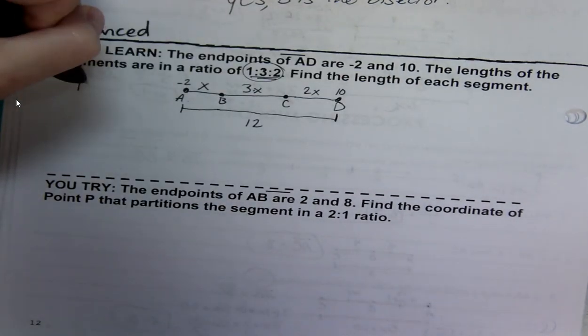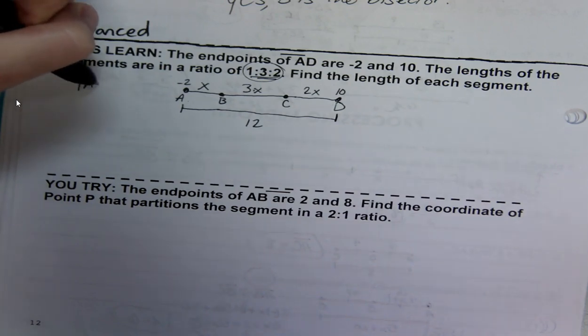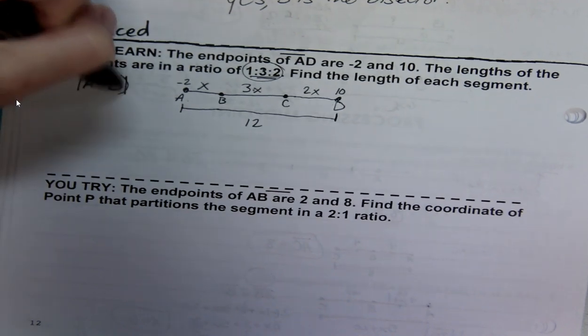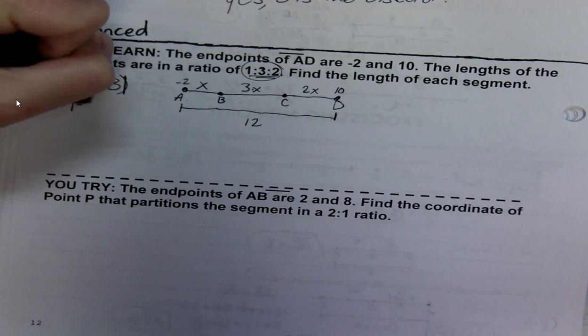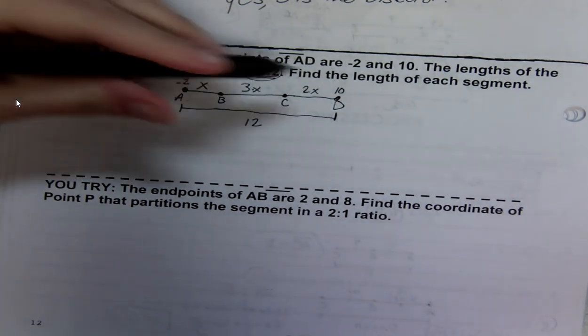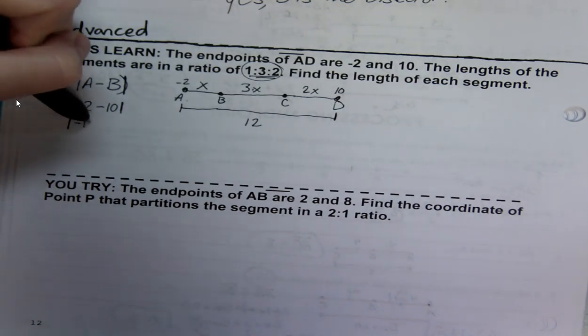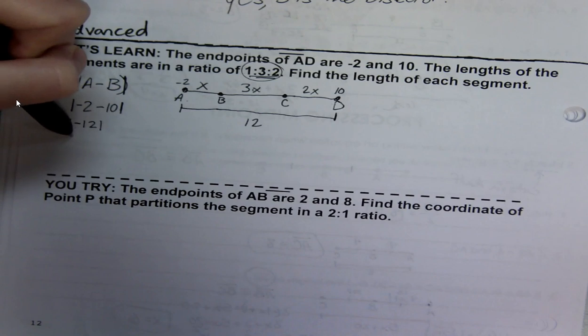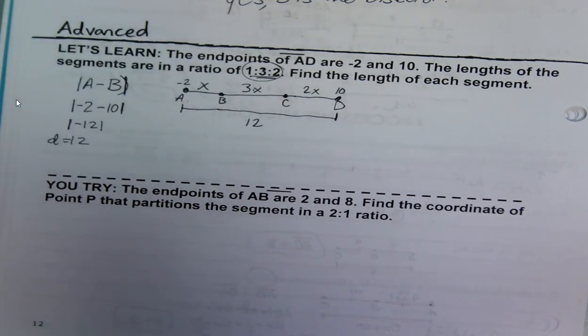If you want to figure out the math for that, it's just the absolute value of the two numbers: the absolute value of -2 minus 10, the absolute value of -12, which is a positive 12. So that's how we figure out our distance, right there.